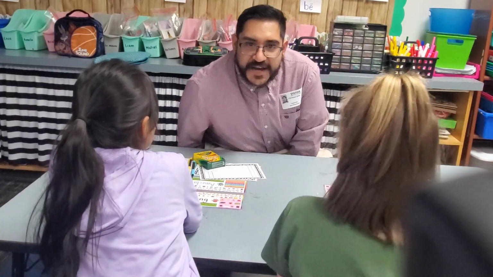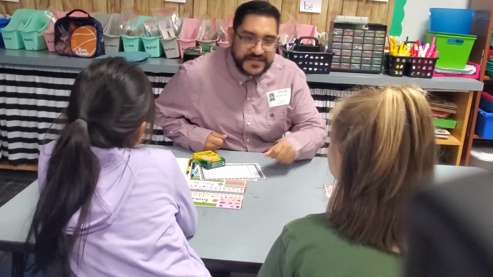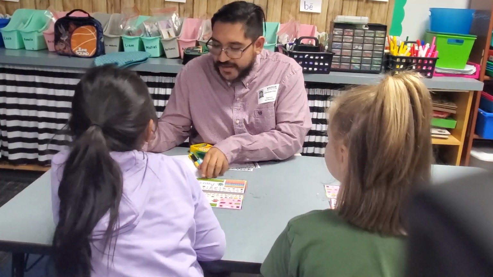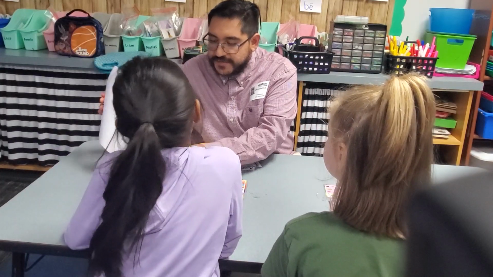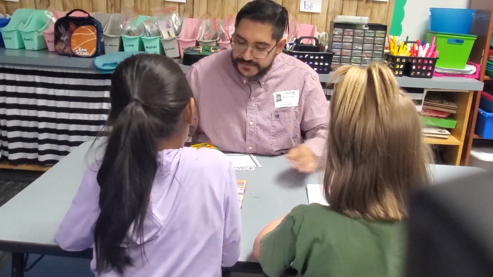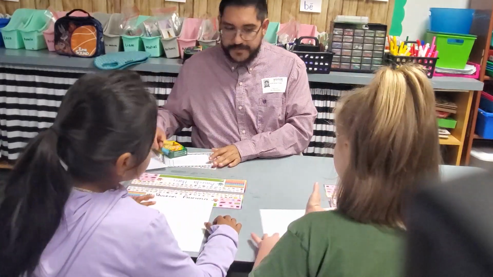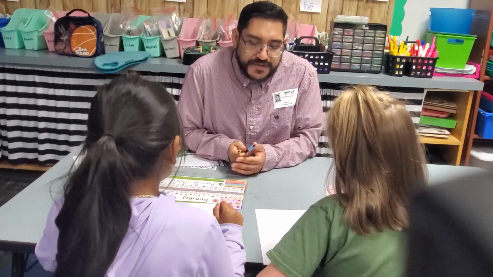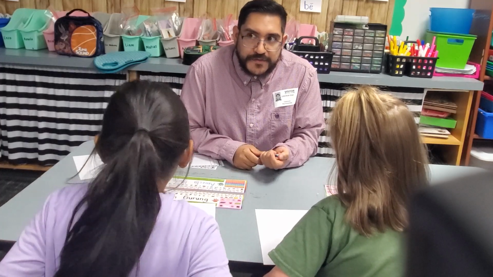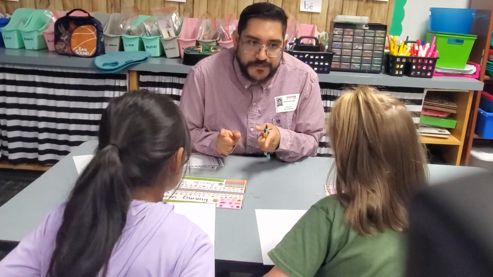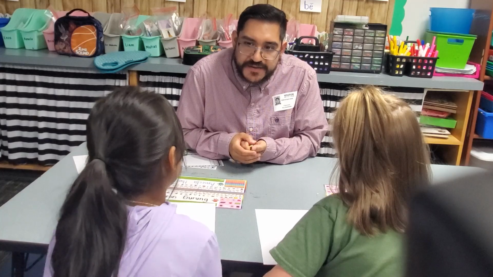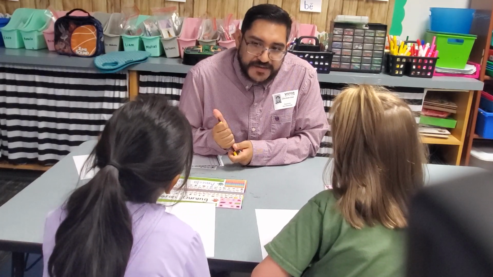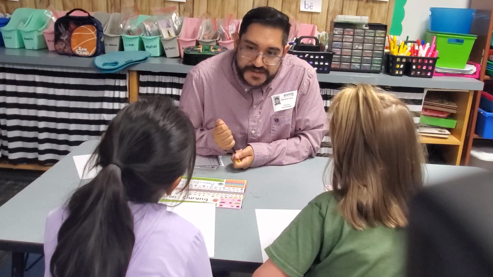Student generated alphabet. Do y'all know what that is? No? Alright. So, the first thing we're going to be doing is that I'm going to give each of you one sheet of paper. And what we're going to do with this piece of paper is I'm going to assign each of you one letter of the alphabet, and y'all are going to write the uppercase and lowercase version of that letter. Do y'all know what that means?